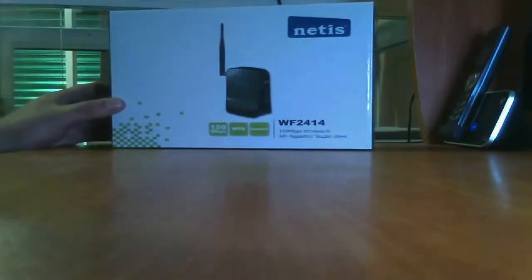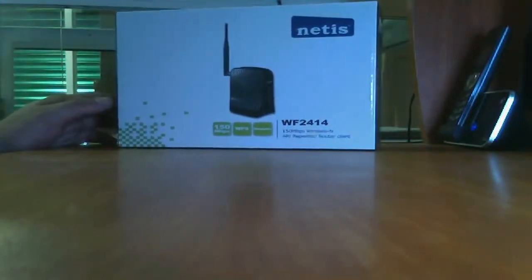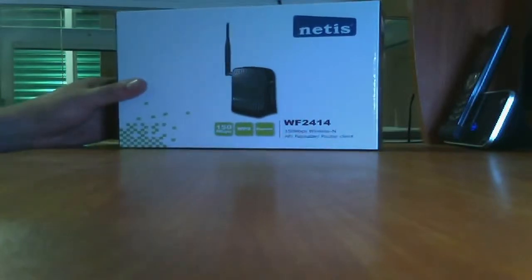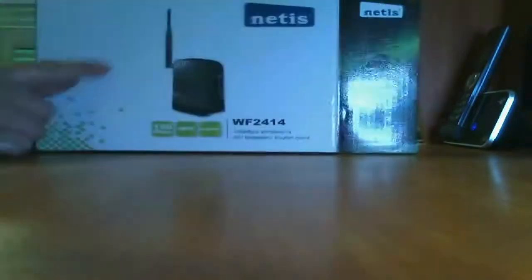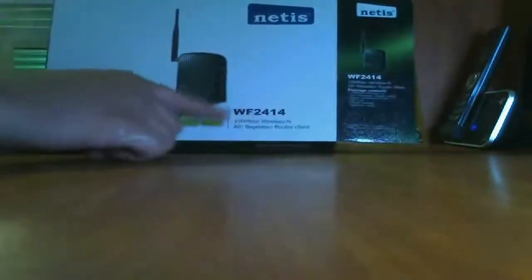Now the next thing is the connection. As I said, Netis WF2414, we uncover it. We are not going to use the disk. It is not configured by disk, do not get confused. We discard this cable. I am not going to use it right now because my computer does have it connected.